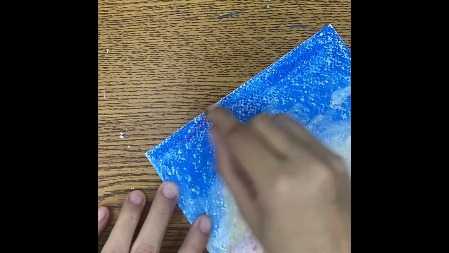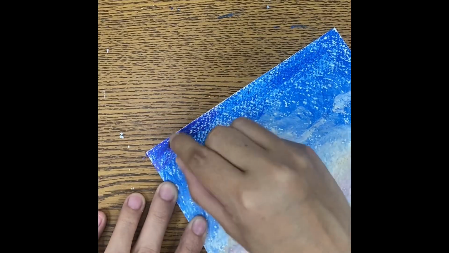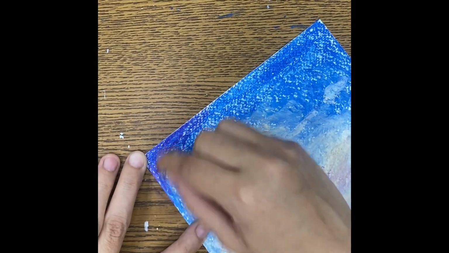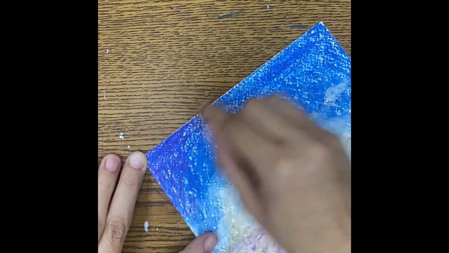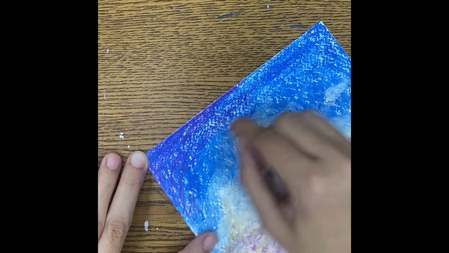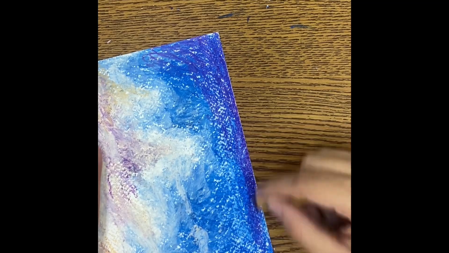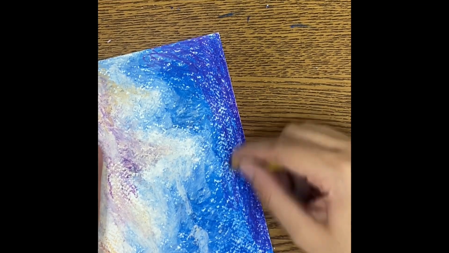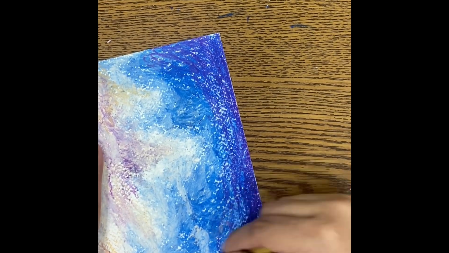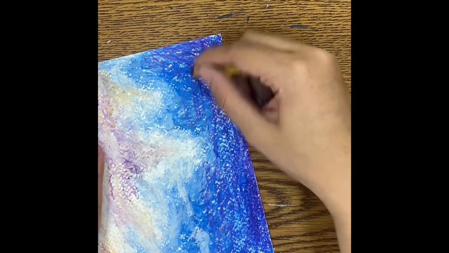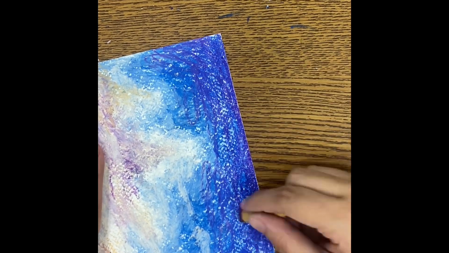Up at the top of the sky here, I'm going back in with my purple oil pastel to really emphasize the change in the sky from dark purple to a lighter blue. And again, I'm not forgetting to swirl my oil pastel as I am doing this, so it reveals that very beautiful gradient in the sky.